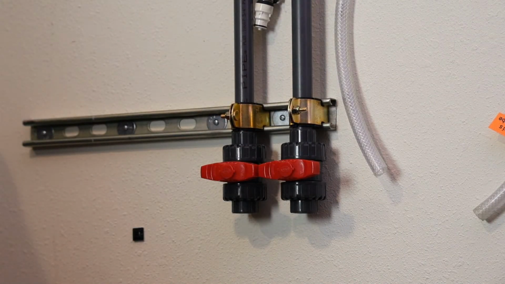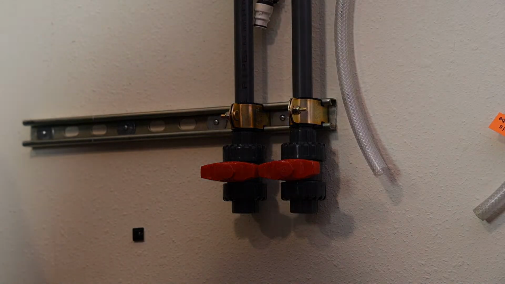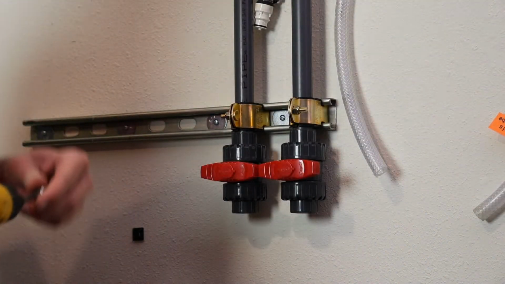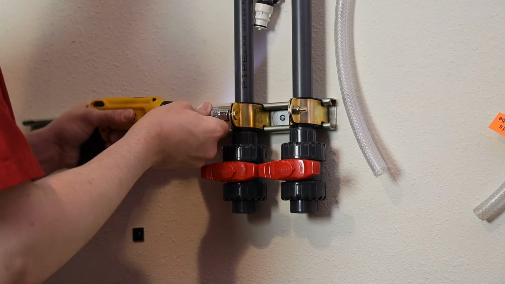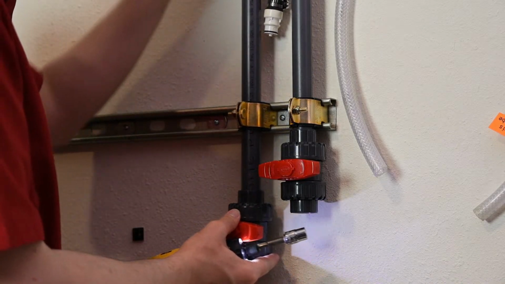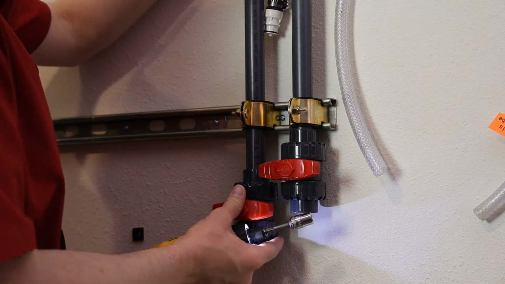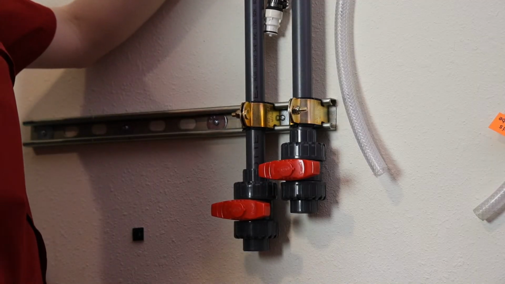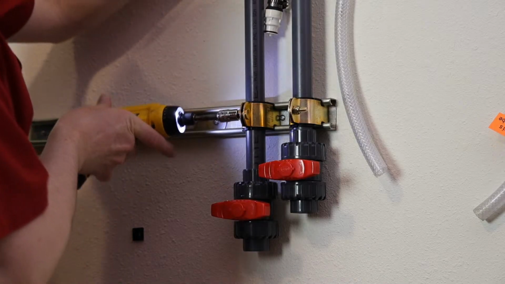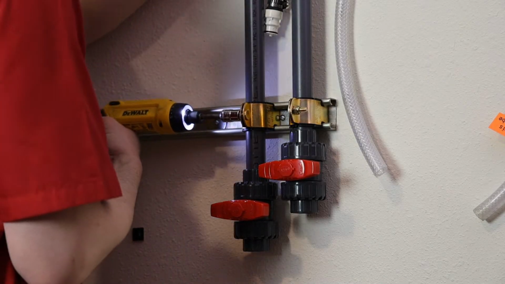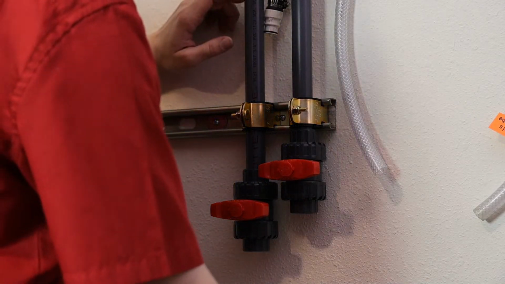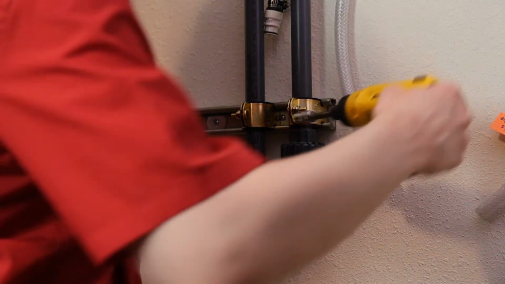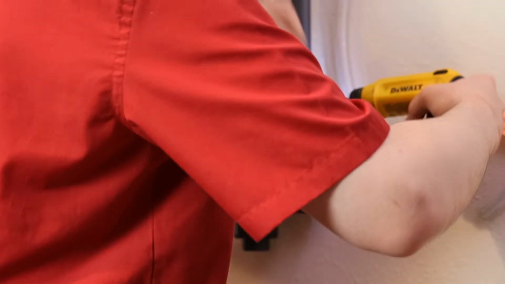Versus something a bit tighter, like that. I'm not as opposed to this as I thought I was going to be, actually, looking at it now.